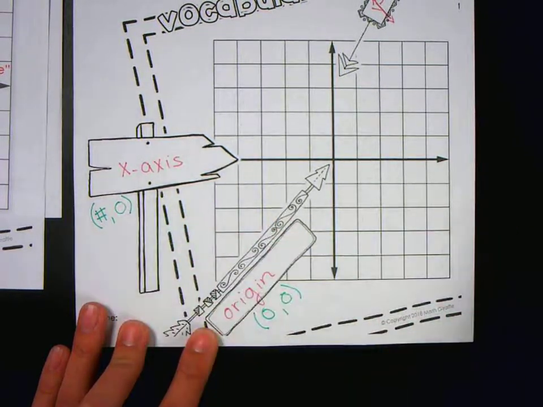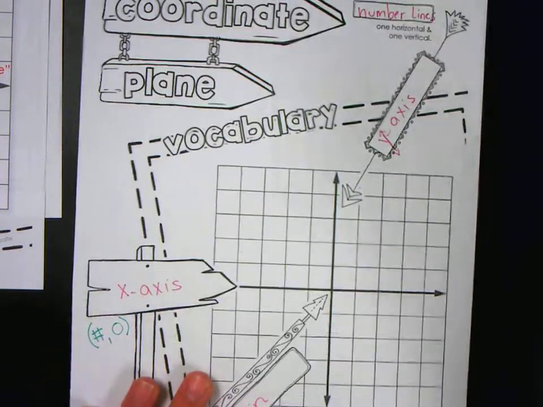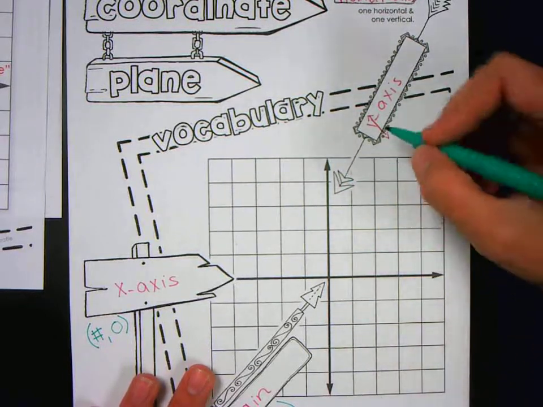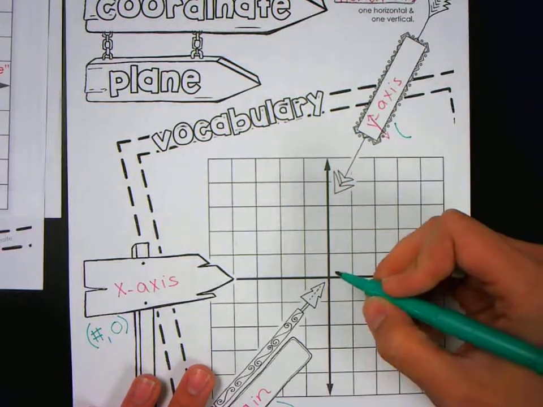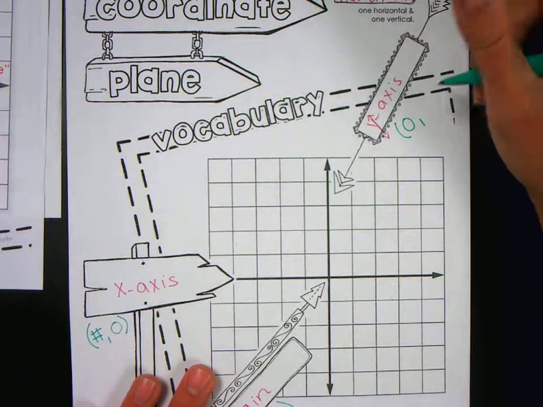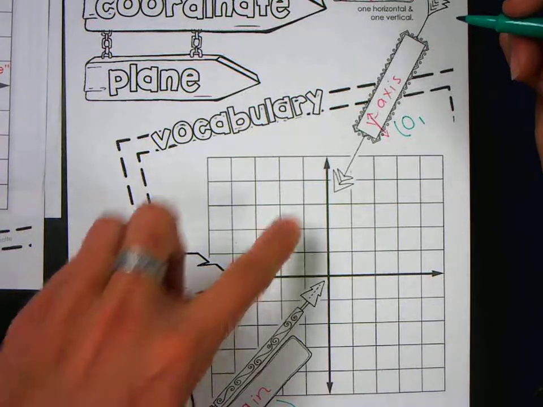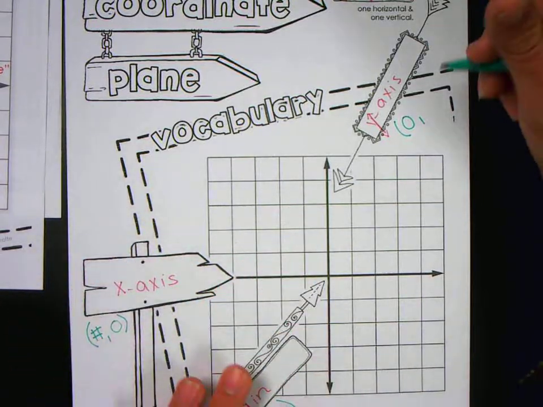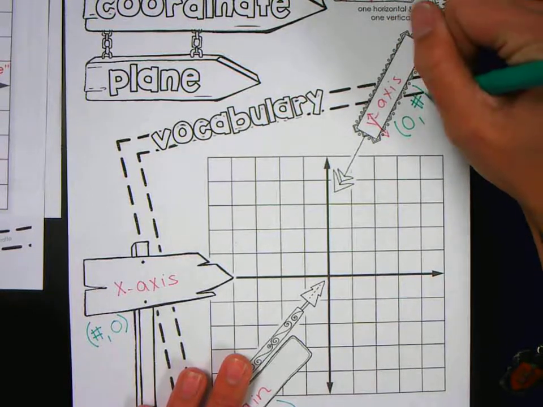I'm just going left and right. When I talk about the y-axis, meaning on this vertical line, okay, it means that I'm not going left or right anywhere. I'm staying right on that line, so my x coordinate is going to be 0. But because I'm going up and down on my number line, that means my y coordinate is going to be an actual positive or negative number, because that's going to tell me how far up or down I'm going to go.